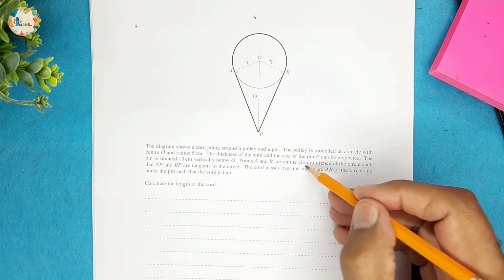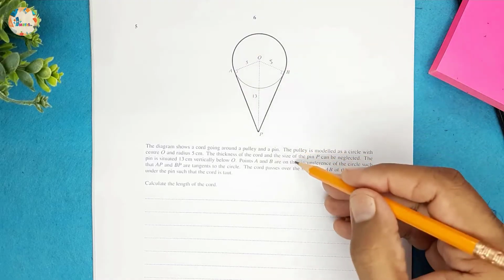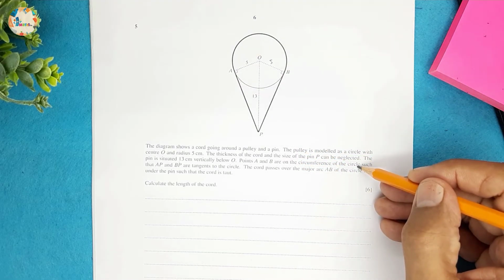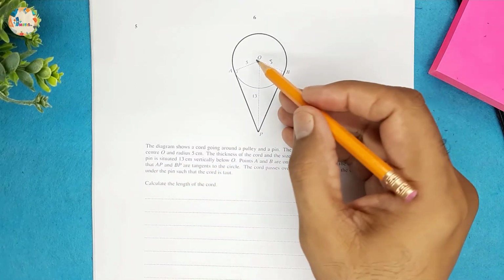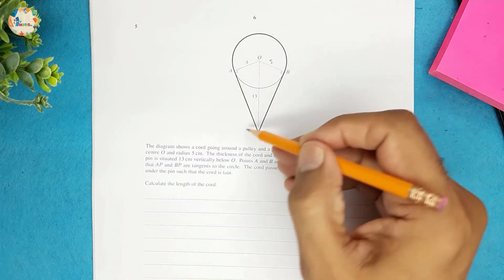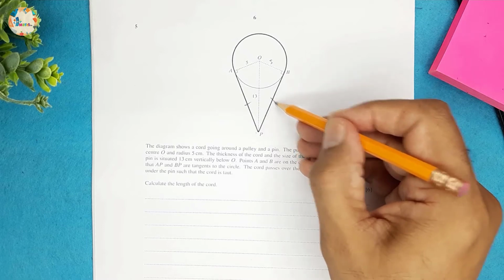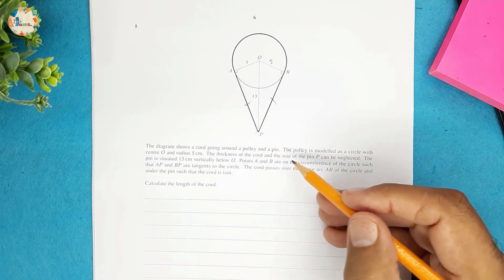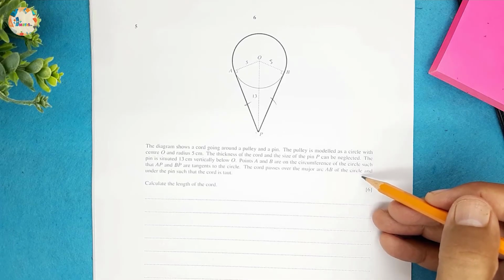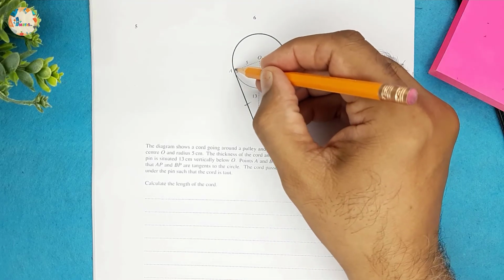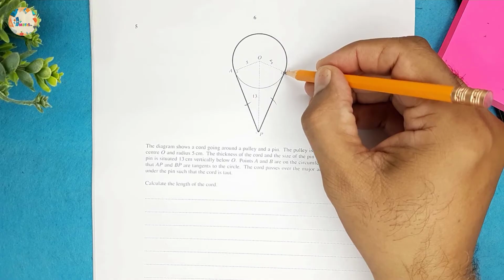Points A and B, A is this one, B is this one, are on the circumference of the circle such that AP is equal to BP. So these are the tangents, they are equal to each other. The cord passes over the major arc AB. So major arc is this one, so the cord is this.